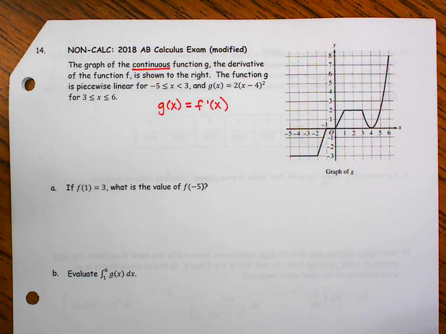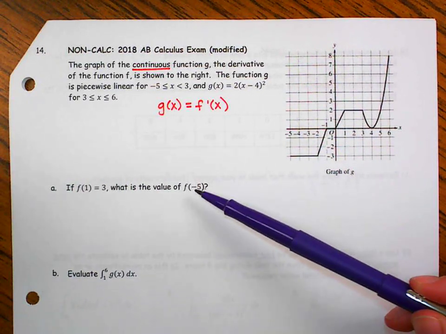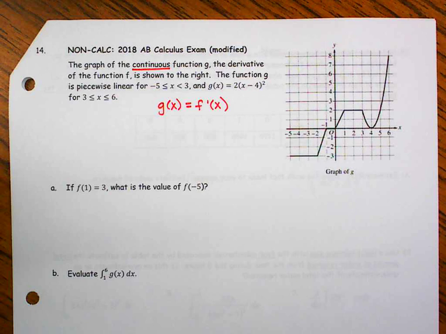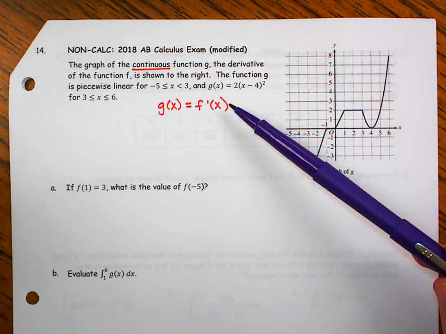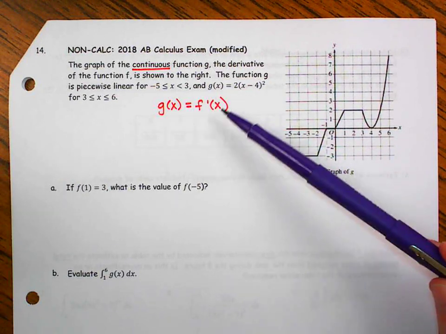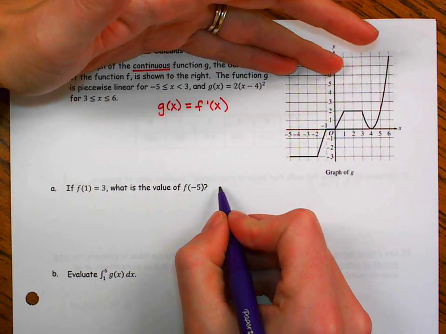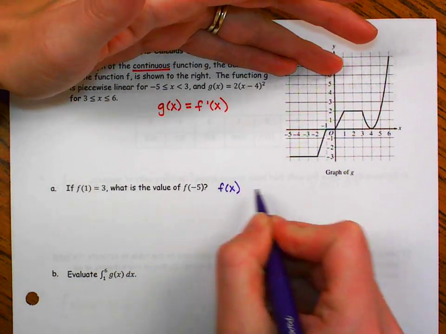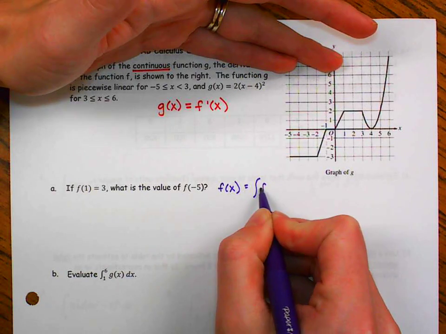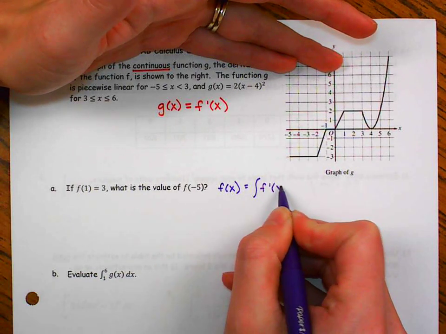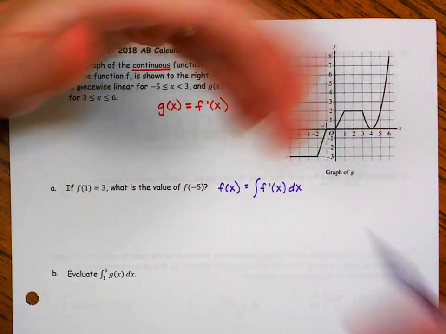Part A says if f of 1 equals 3, what is the value of f of -5? So I need a function value, and you'll notice I don't have any information about f. I only have information about f prime. So I need to use f prime somehow to get information about f. Well, we know from this unit that if I want information about f, I'm going to need the antiderivative of f prime. So there's my starting point.